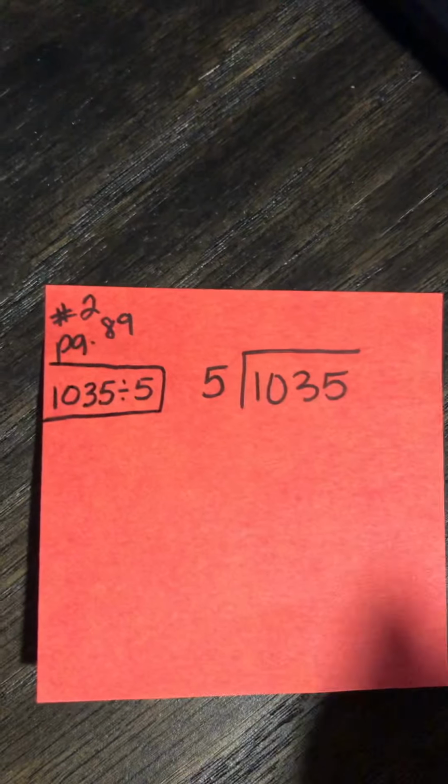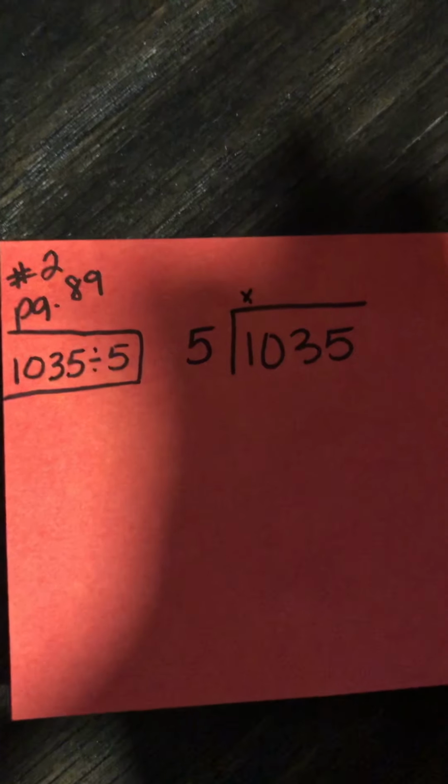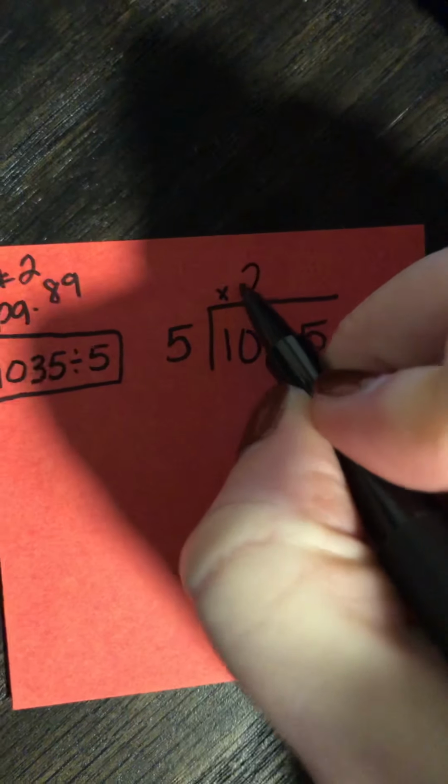All right, so now I say, how many times does 5 go into 1? Well, 5 can't go into 1 because 1 is smaller than 5, and we can't jam it in there because it's not going to go. So I put a little X above my 1 to tell me don't put any numbers above that 1, because then it's going to be wrong. Okay, so then I slide my finger over and I say, can 5 go into 10? Yes, it can. How many times can 5 go into 10 without going over? Well, 5 times 2 is 10, so my 2 goes above my 0.